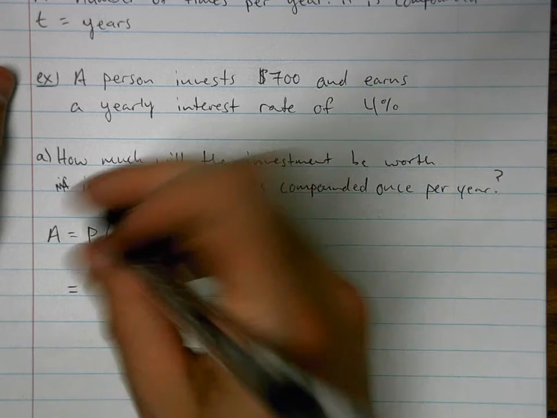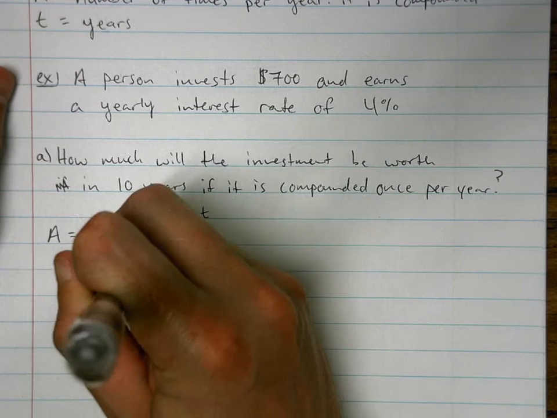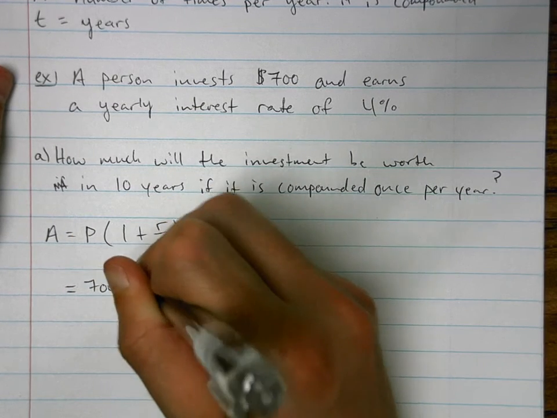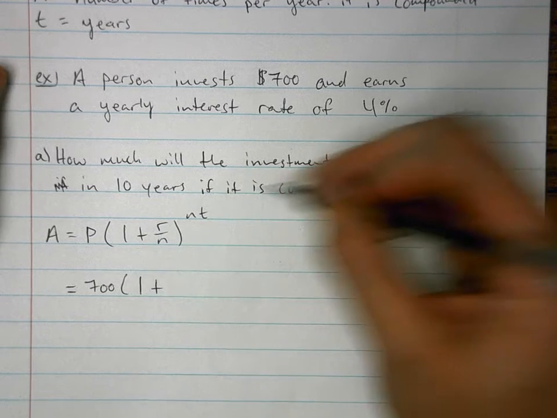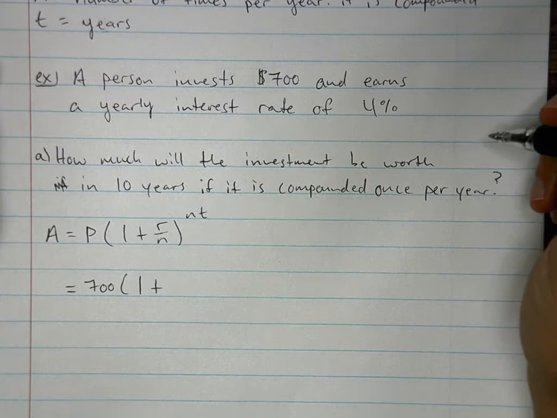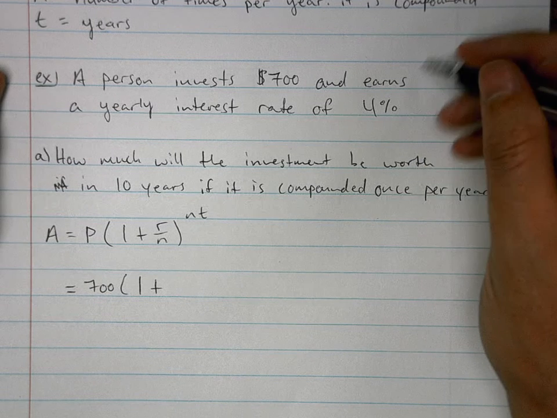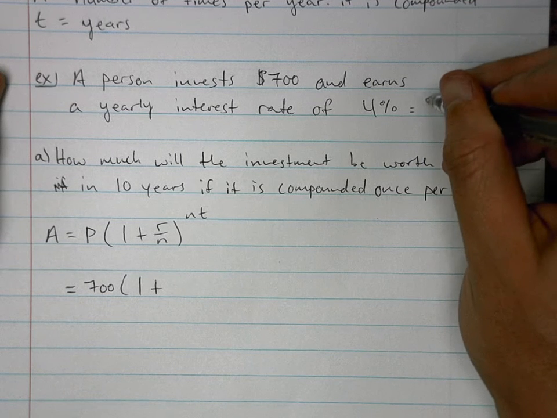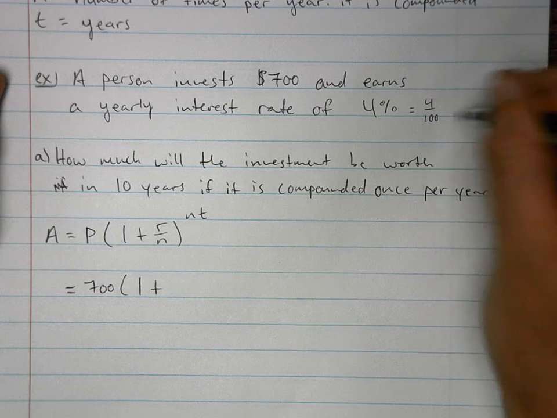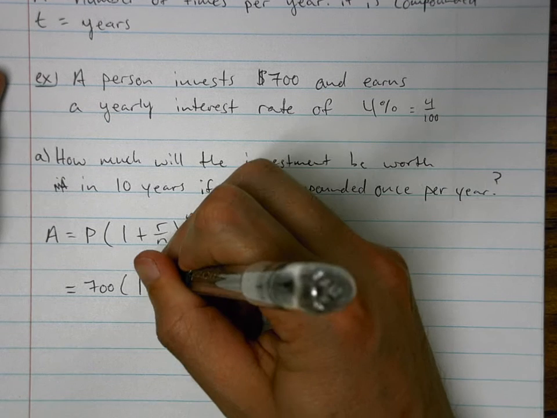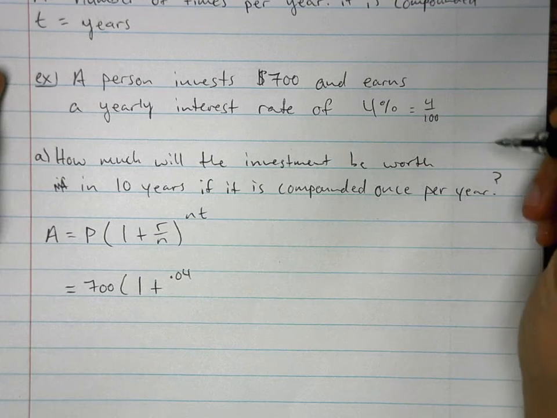We invest $700. 1 plus R is our interest rate as a decimal. So if it is 4%, 4% is the same as saying 4 over 100, or 0.04.